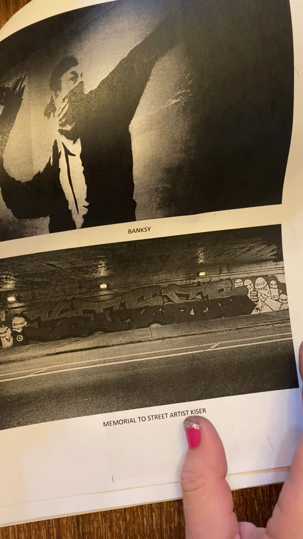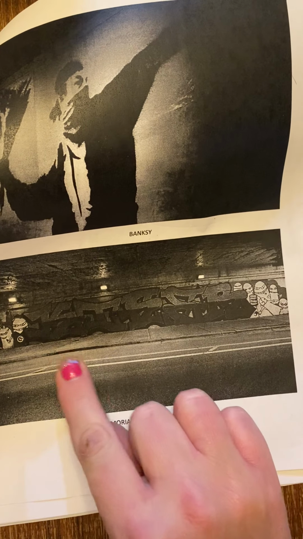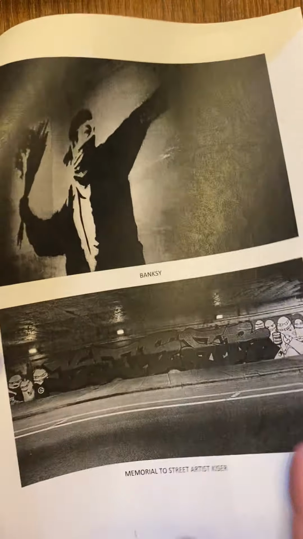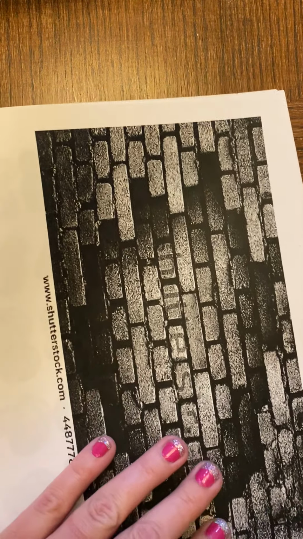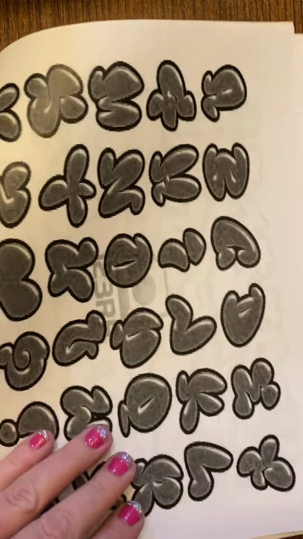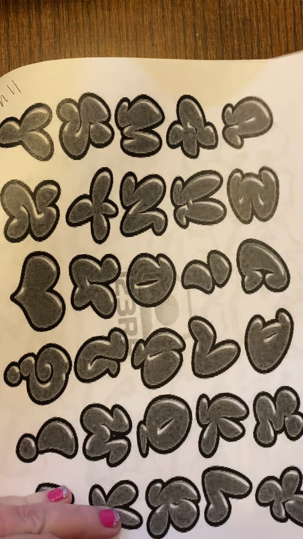If you ever drive over the Commodore Barry Bridge and cross into Chester, Pennsylvania, I'm sure you've seen this kind of street art as well. These are tags. This is what we're going to be doing, tags. The next page has an example of a brick wall. That's important later. And then we have different graffiti type styles.